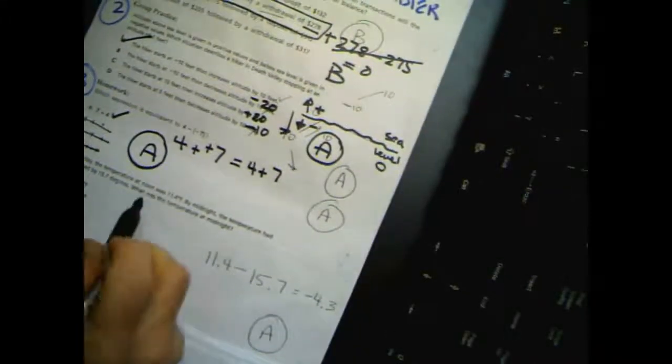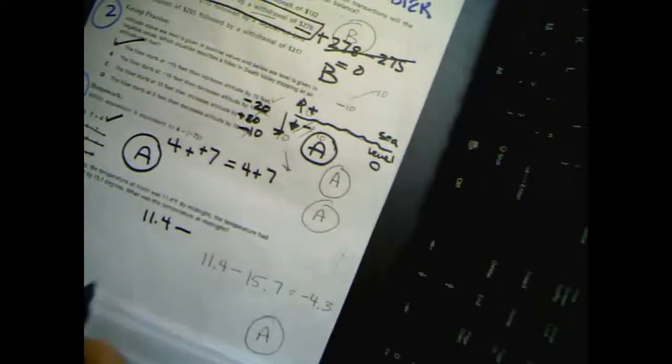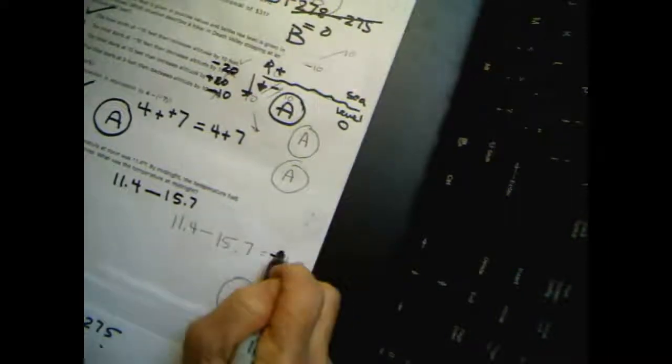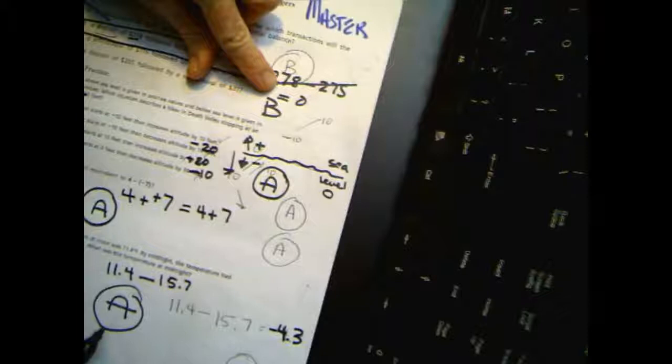Yesterday, the temperature at noon was at 11.4 degrees Fahrenheit. By midnight, the temperature had decreased. So I know the temperature went down, so I'm going to subtract 15 degrees. So if I subtract 11.4 from 15.7, I get -4.3. You can do that in your calculator. The correct answer choice is A. So reviewing, number 1 is B, number 2 is A, number 3 is A, number 4 is also A. Okay, turning the page.